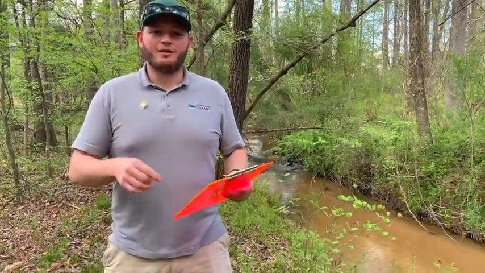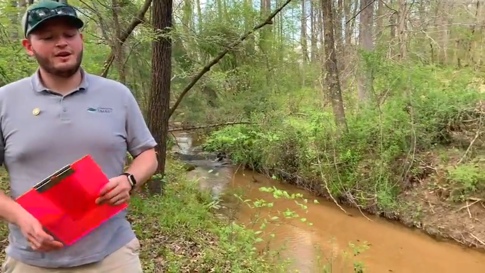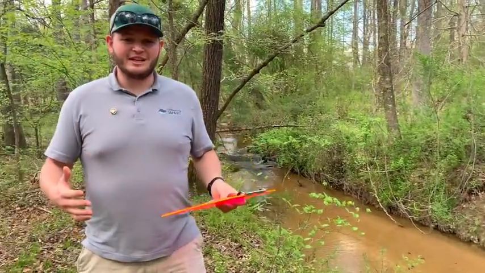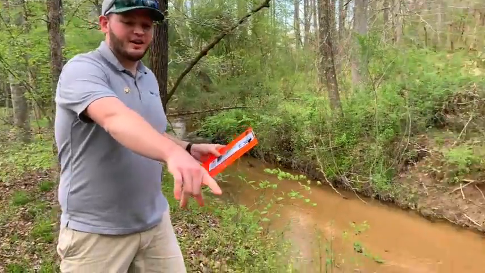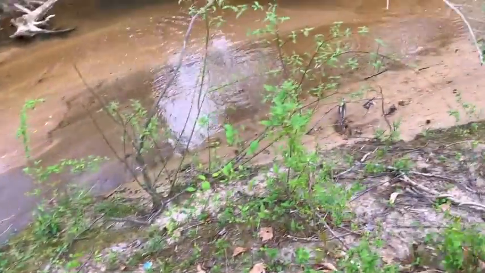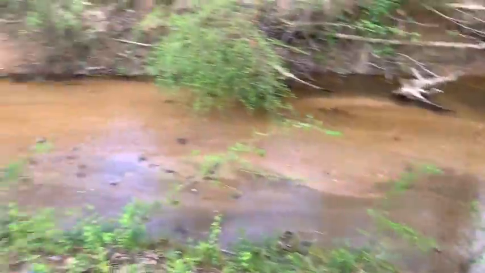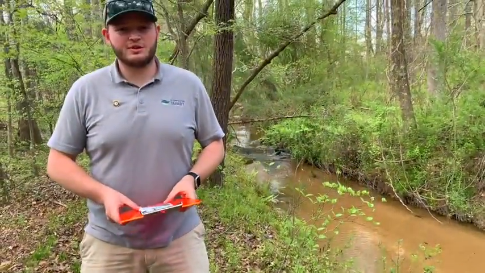Okay, so find a creek or stream near you. Make sure it's someplace that you can get down easily to. So there's a spot right over here that I can easily get down to. That's what I'm going to use to get down in the water. Now, you don't have to get in the water to do the stream survey. I'm just going to do it to show you guys what it might look like.